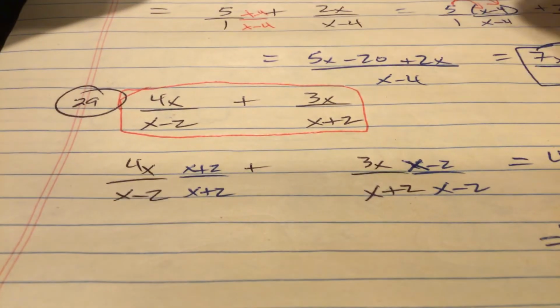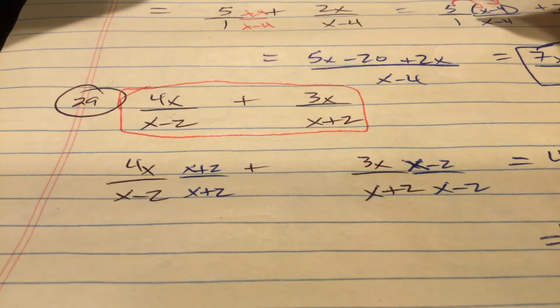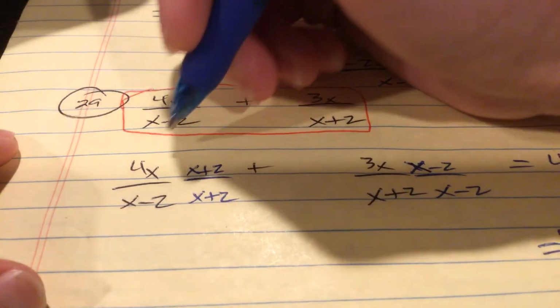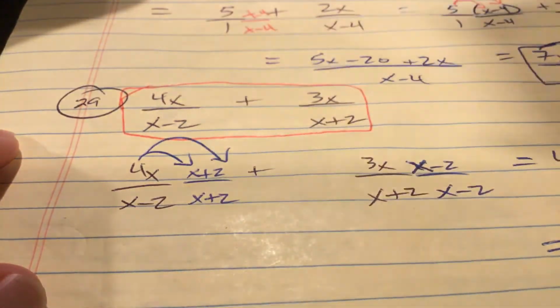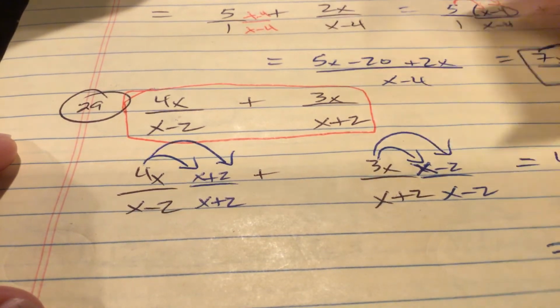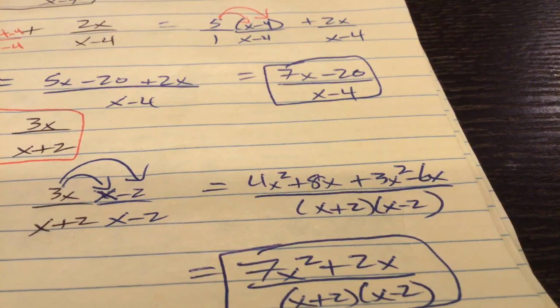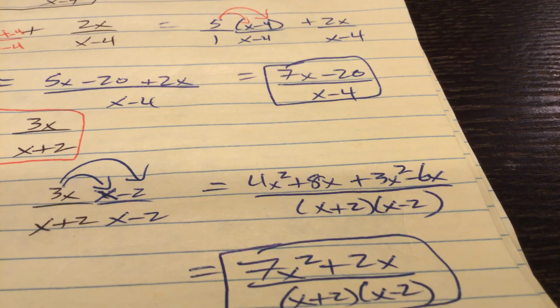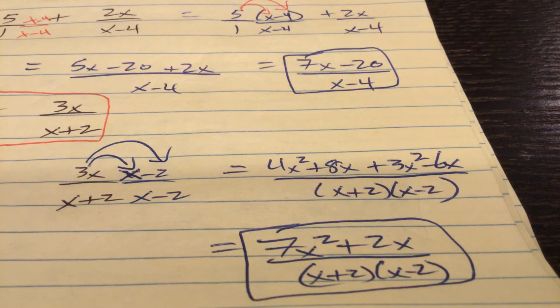All right. Now the common denominator is x plus 2 times x minus 2. This would be 4x squared plus 8x plus 3x squared minus 6x. And I'm going to put that all in the numerator. My common denominator is x plus 2 times x minus 2. I have 7x squared plus 2x if you combine like terms.